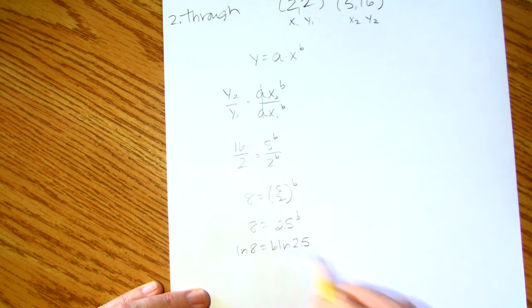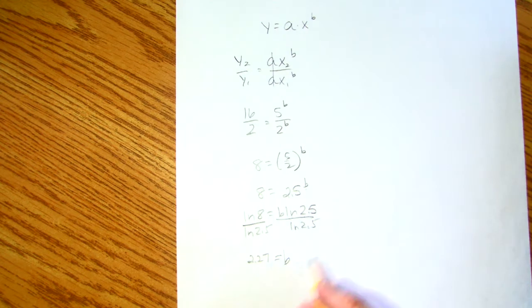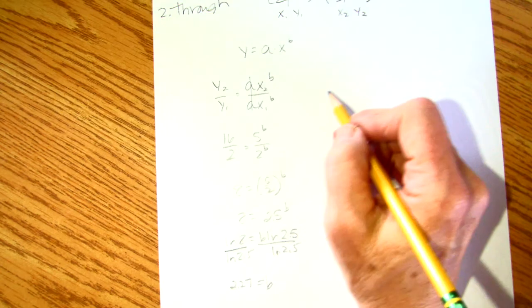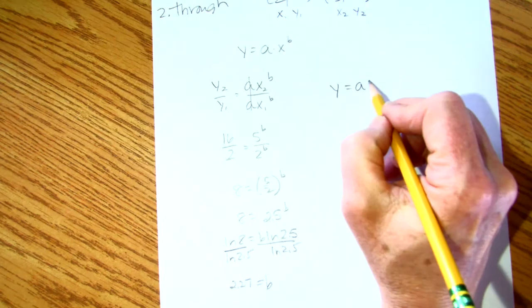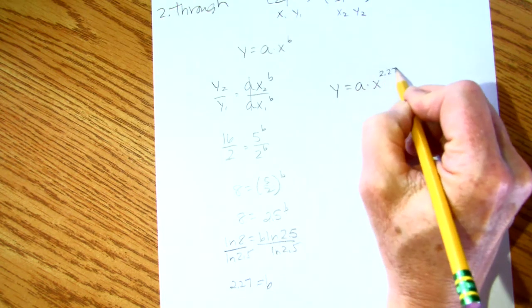And then that b is going to come down front. That's the beauty of it. And then I can divide both sides by ln 2.5. ln 8 divided by ln 2.5 gives me 2.27. We have numbers that aren't quite as nice, but it's fine. So y equals a times x to the 2.27.